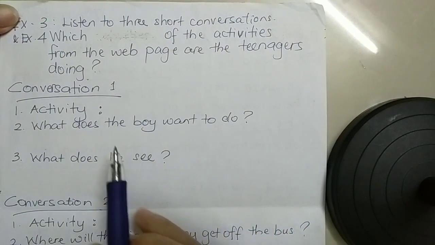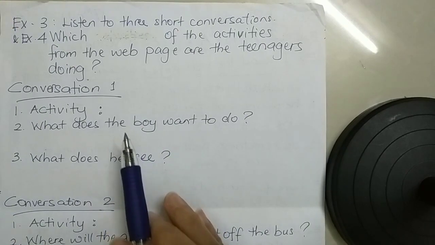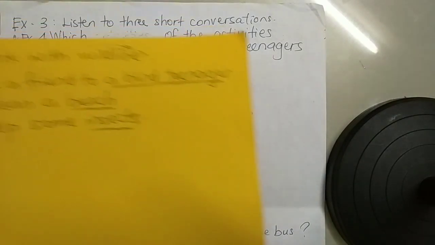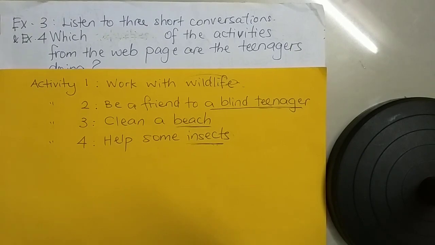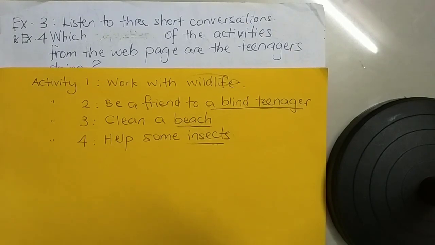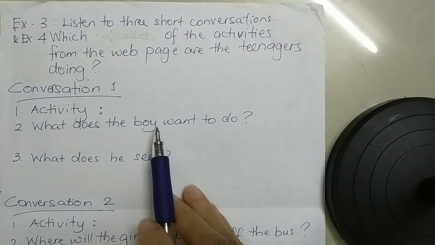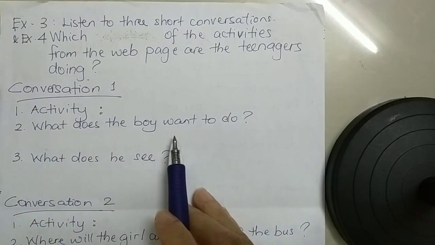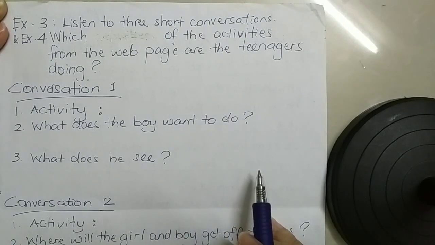Right? So can you find out what activity that is? These can be found under these, so it's either one of these 4 activities. Okay? So I'll read out the conversation once again, just in case you didn't get it the first time.